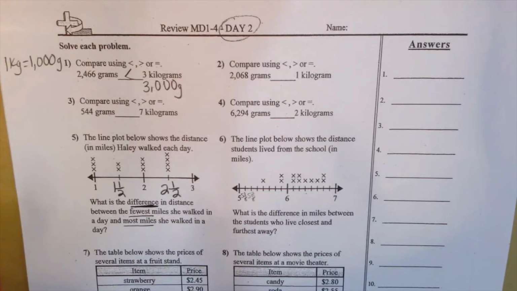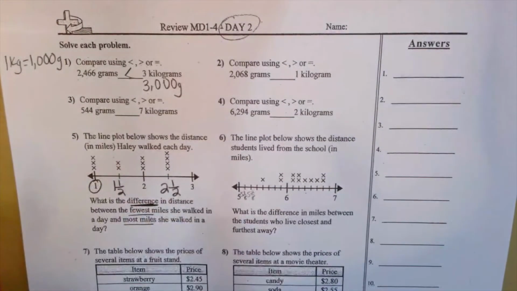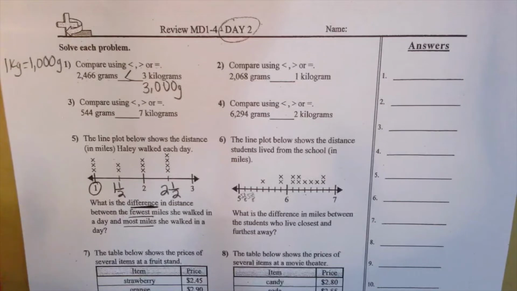Okay, so let's look. The fewest miles she walked in a day, looking at my line plot, I see was 1 mile. Fewest means the least amount, the smallest number. So we need to know the difference in the distance between the fewest and the most.